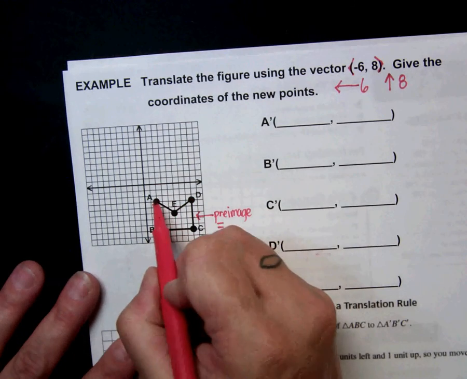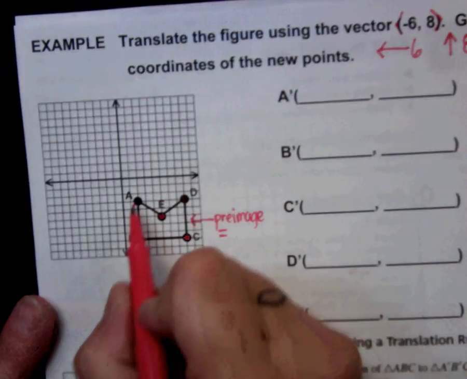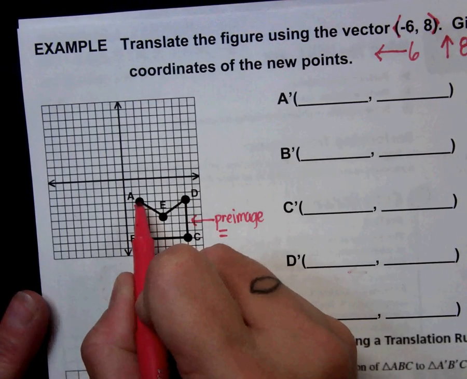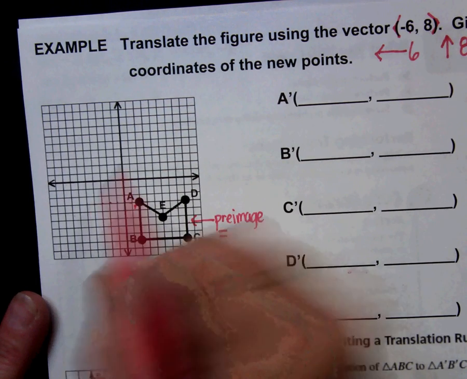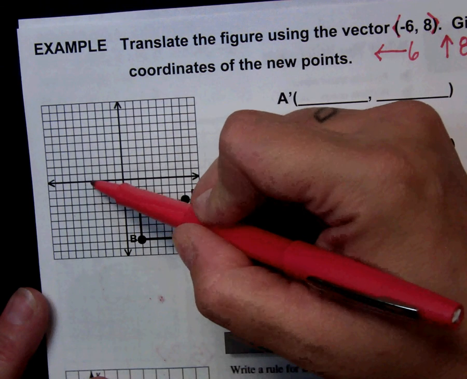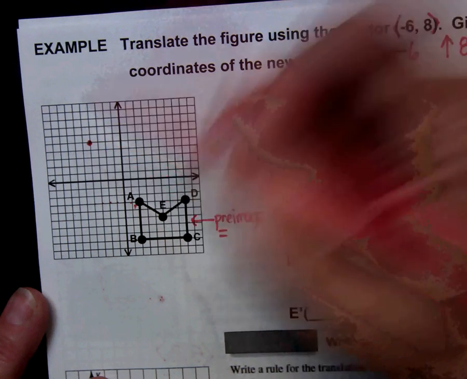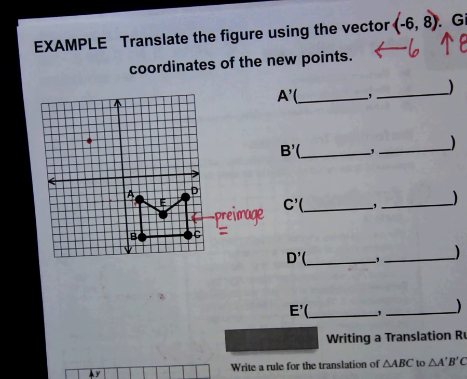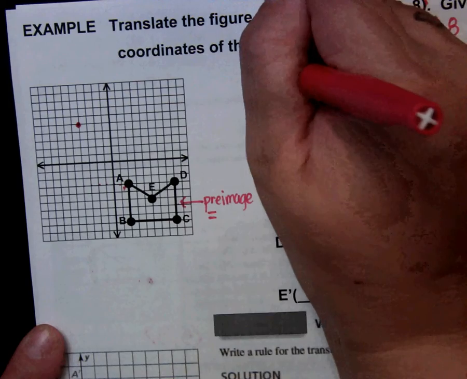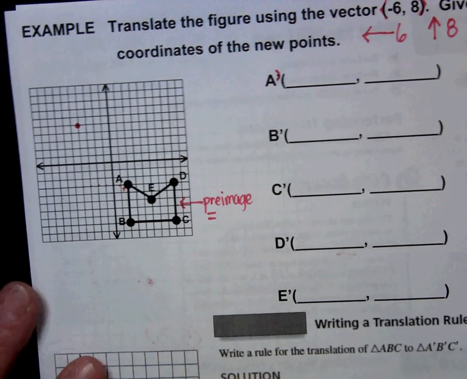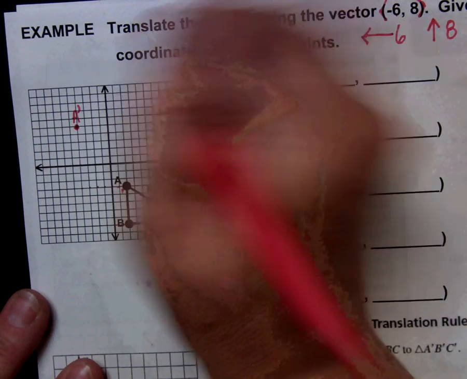So if we take it from this point A, and I'm going to zoom in just a little bit so you can see, we're going to count over to the left 6. 1, 2, 3, 4, 5, 6. And we're going to go up 8. 1, 2, 3, 4, 5, 6, 7, 8. This would be our new A, and we would call that A prime. Prime is just adding the little mark after the A, but it's called A prime. So this is going to be my A prime.